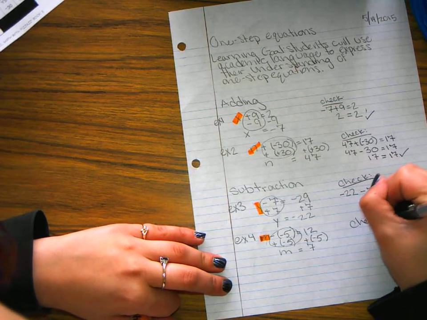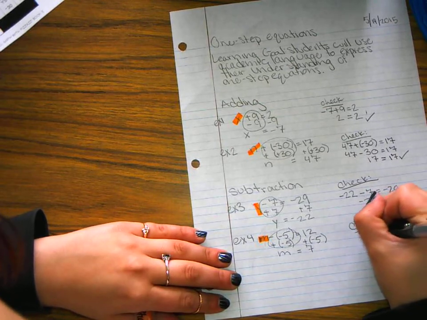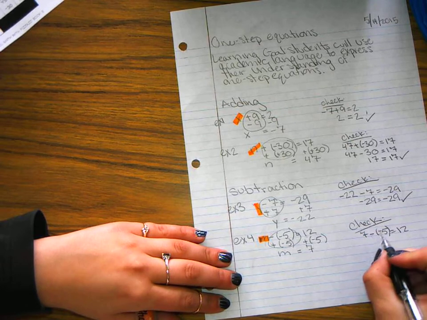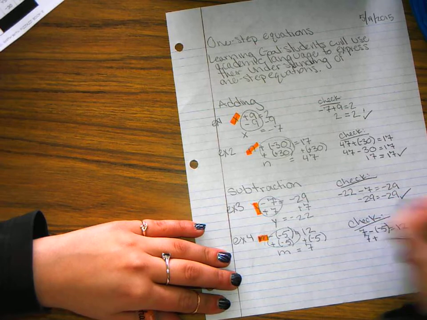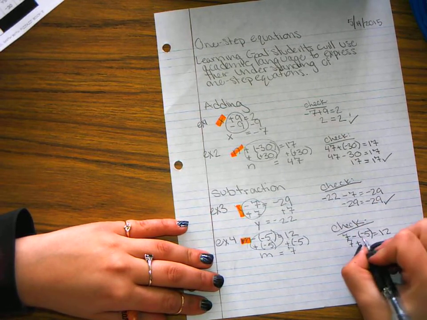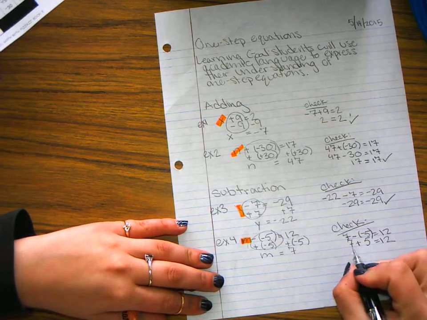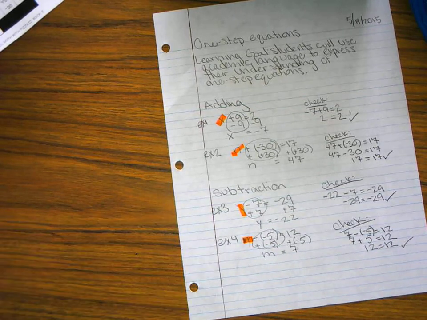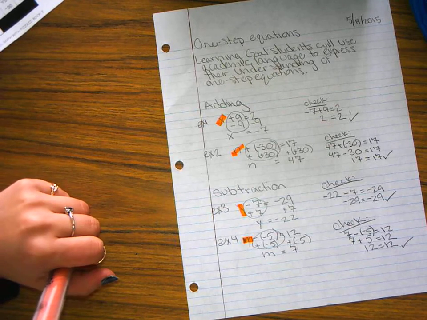And let's check our solution. So 7 minus negative 5 equals 12. And again, I don't like double negatives, so I like to use keep, change. Keep the first number, change the operation, and then change the sign of the second number. So that's change a negative to a positive, which equals 12. And 7 plus 5 is indeed 12, so then I know that I did this problem correctly. Okay? The subtraction problems you're going to get.